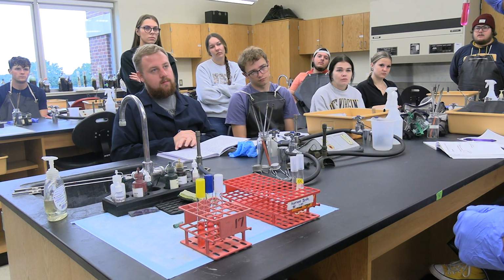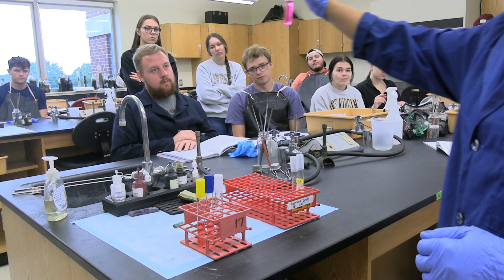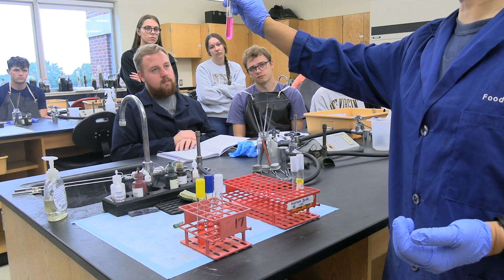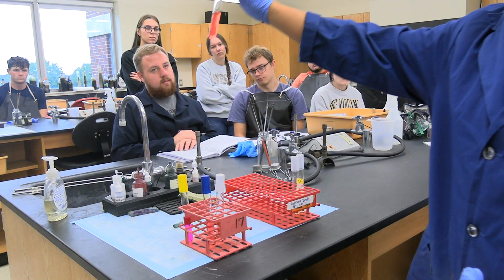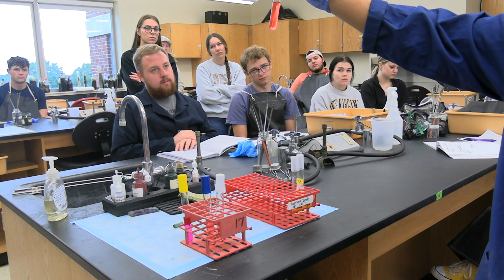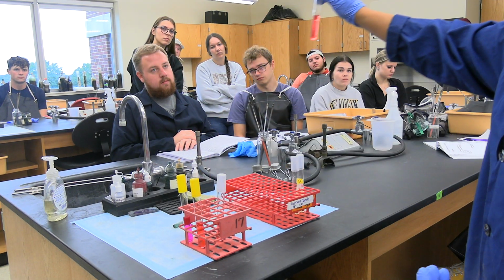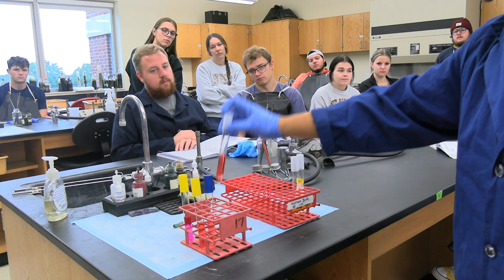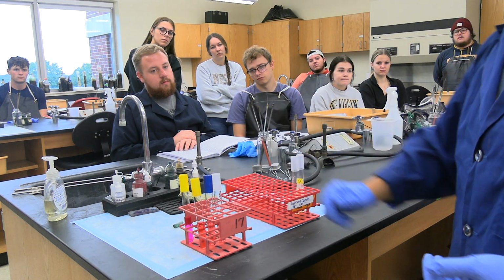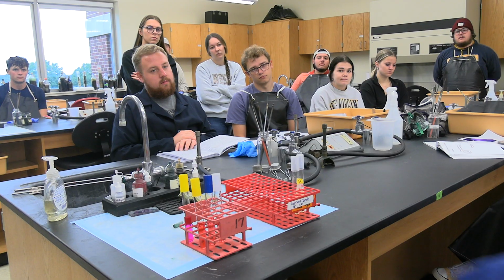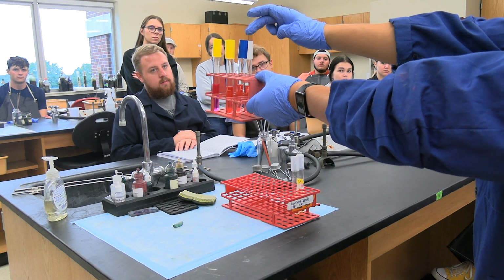What is this? Urea tube. Looks rose pink. What is this one? Glucose. What is this? Sucrose. What's that? Lactose. How do we know it? The color of the cap.